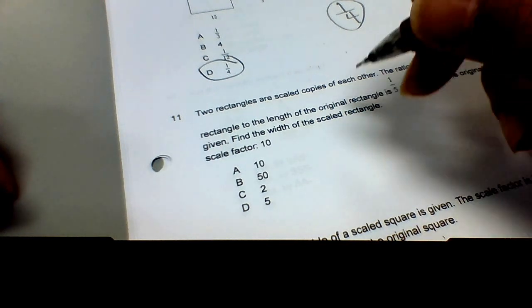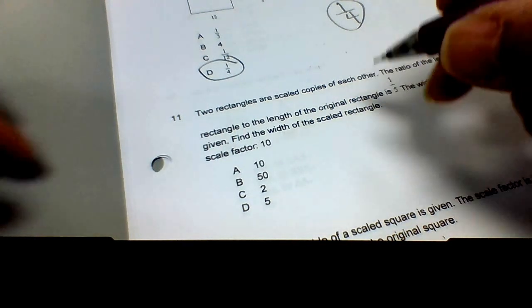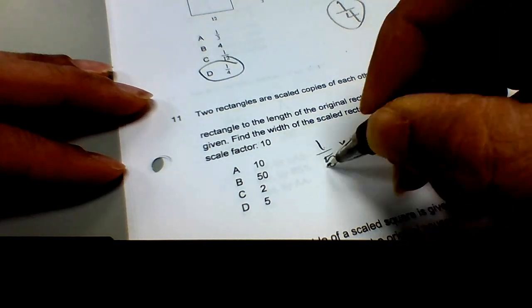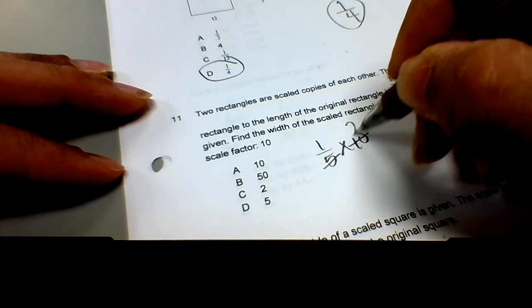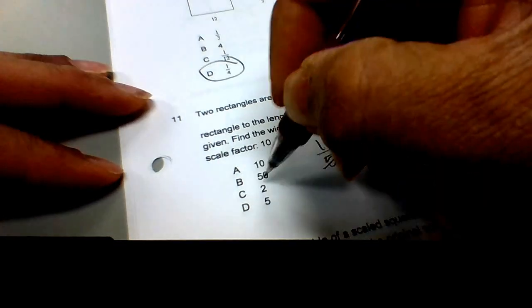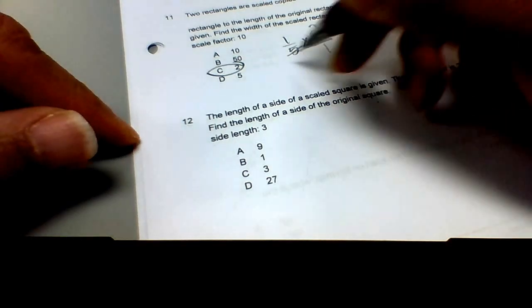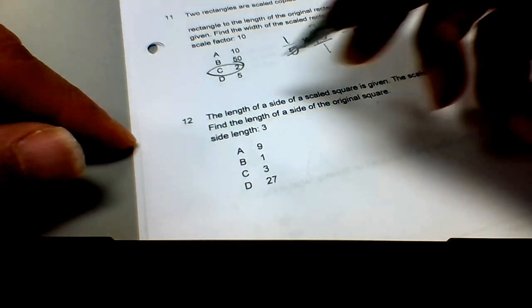Two rectangles are scaled copies of each other. The ratio of the length of the scaled rectangle of the length is 1/5, and the scale factor is 10. So 1/5 times 10. This is on the bottom, this is on the top, which gives you 2, so the answer is 2. If you don't understand that, then it's 10 over 1, if that helps you. And this is on the bottom, this is over top.